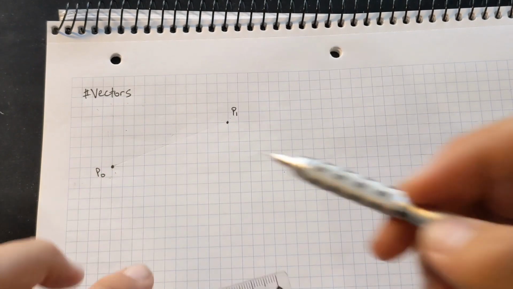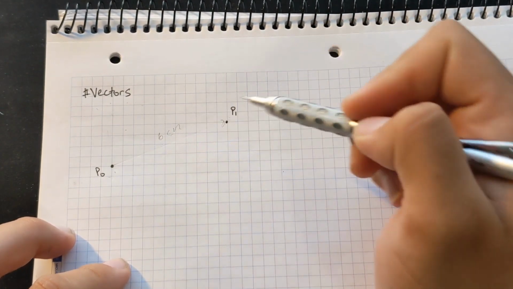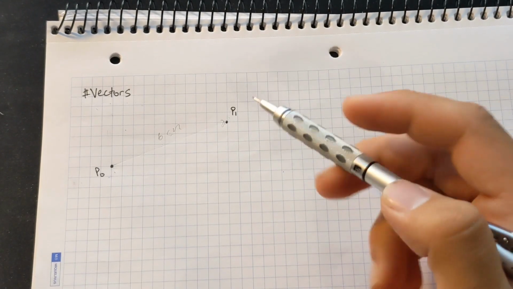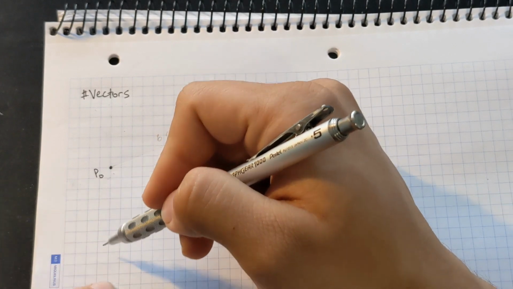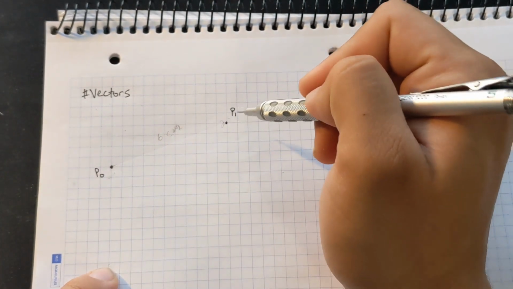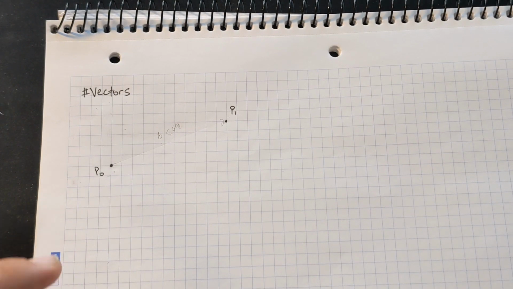Now, the first thing you might think is to draw some sort of arrow here. And if I did, this is about 6 centimeters. But what direction am I telling this guy to walk? If he's facing this way, he's just going to walk 6 centimeters this way. He's going to be nowhere near where he needs to go. So we need a tool called a vector.